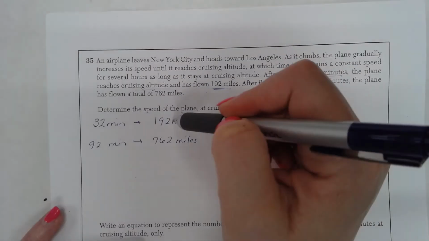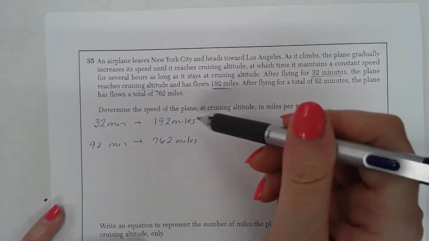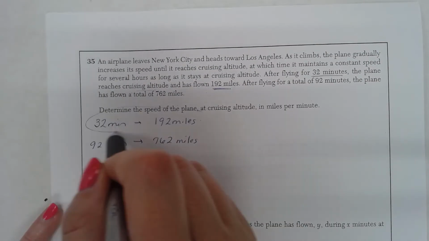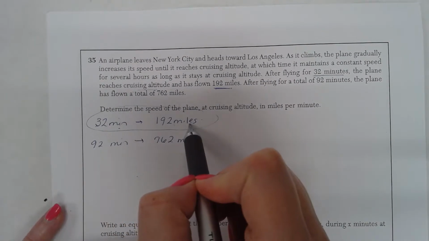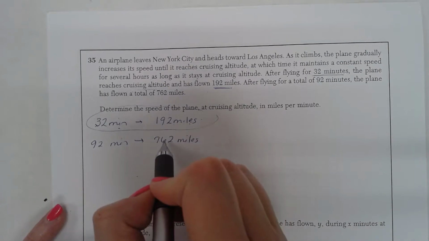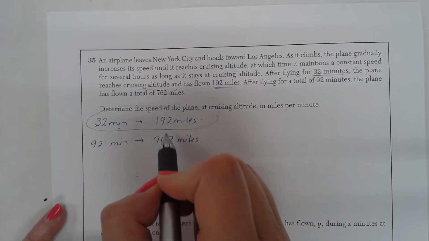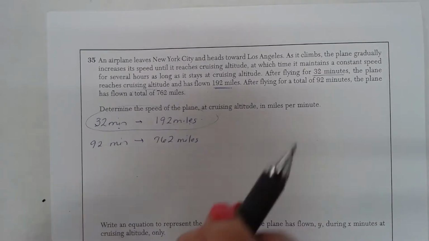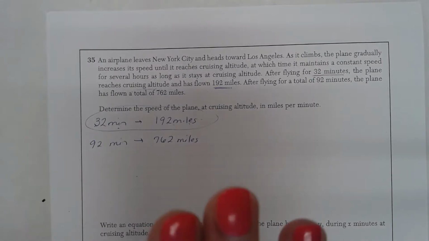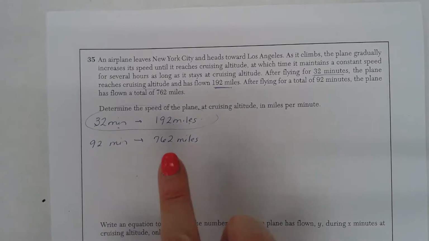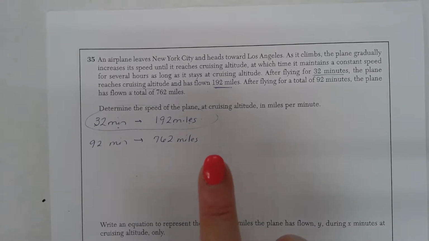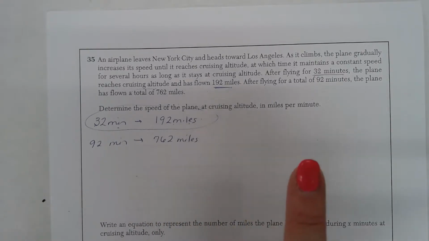So if you look at this, this is when we reach cruising altitude, right here. It takes 32 minutes and 192 miles to reach cruising altitude. So what I need to do is subtract this, because those 192 miles that it went, that's when the plane is flying up. So that's when I'm gaining altitude. Then I reach my cruising altitude, and now I'm flying in a straight line, okay?